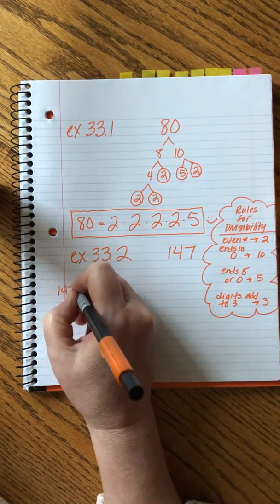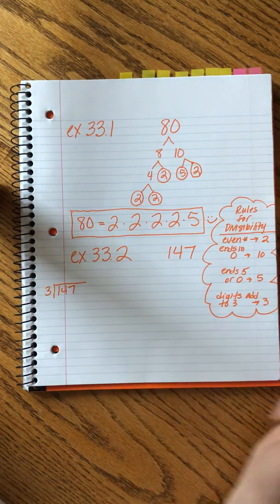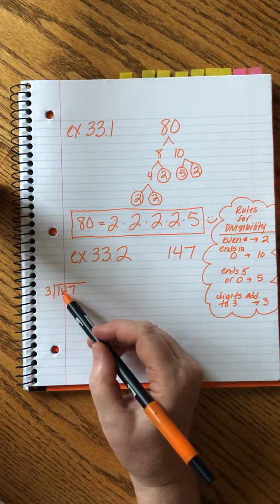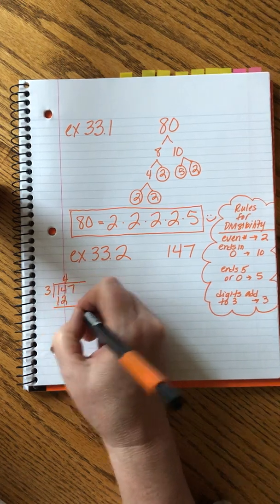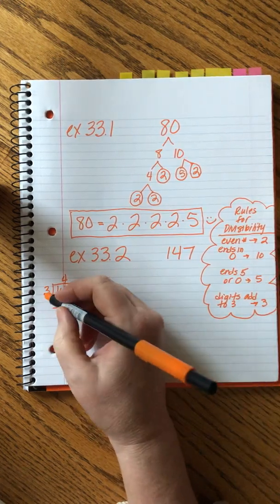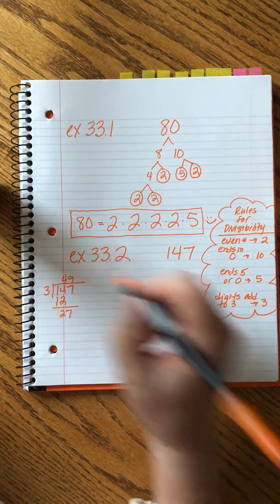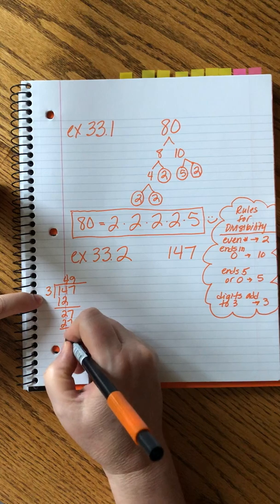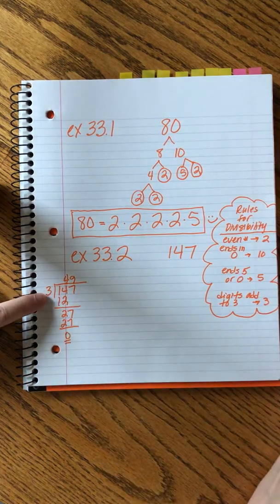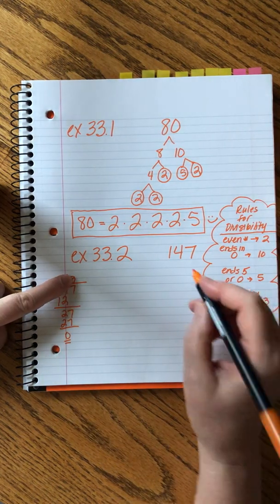So let's divide 147 by 3 and see what we get. 3 into 14, let's see, 3 times 4 is 12. So I'll use that and I subtract and I get 27. Okay, 3 into 27 is 9 times, and that comes out even. So what we have found is that 3 times 49 equals 147.